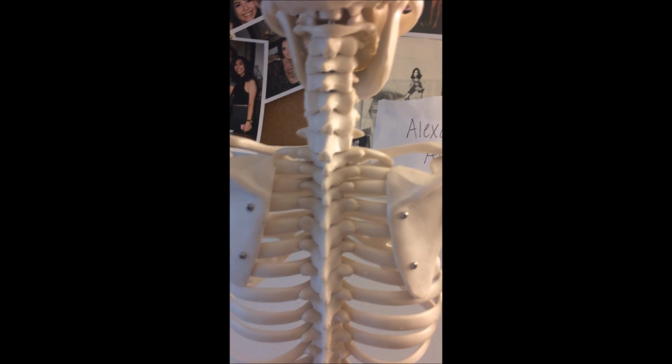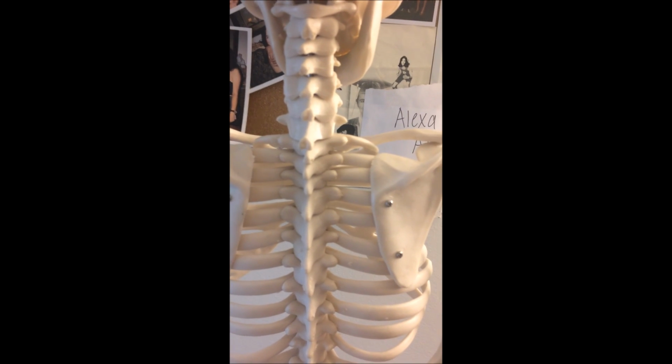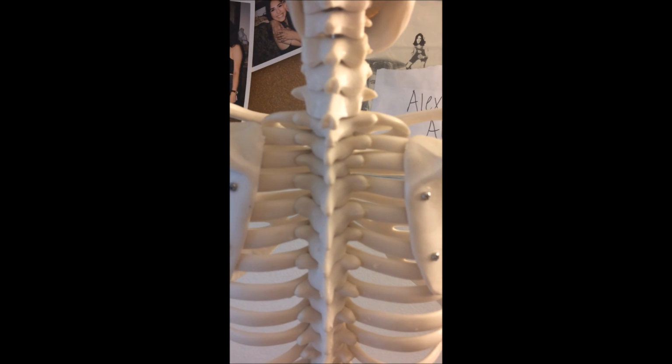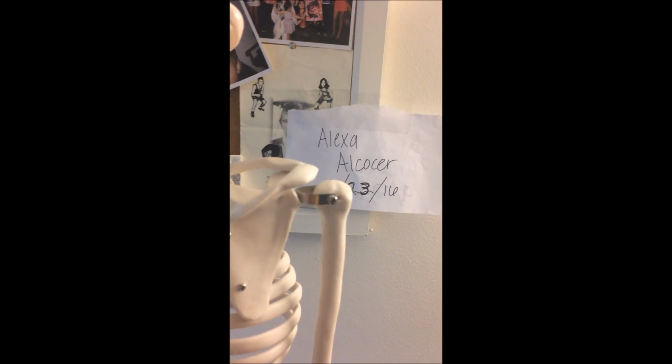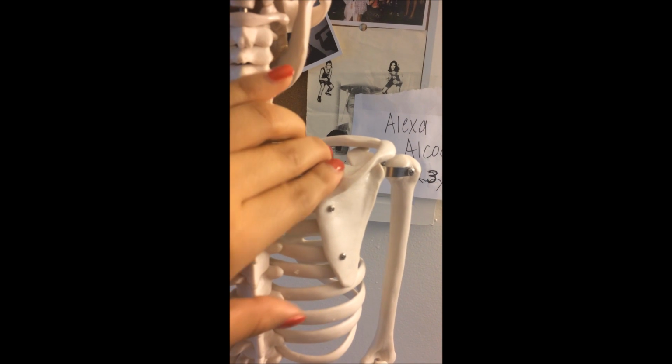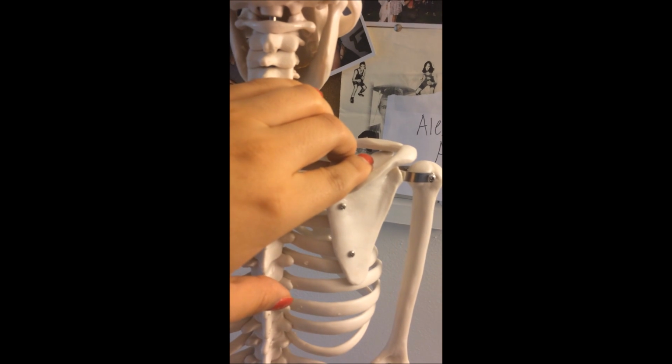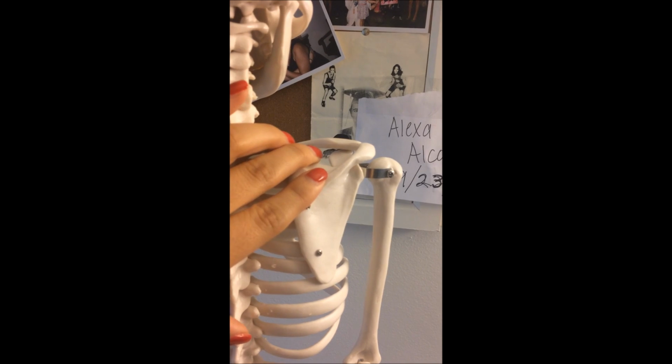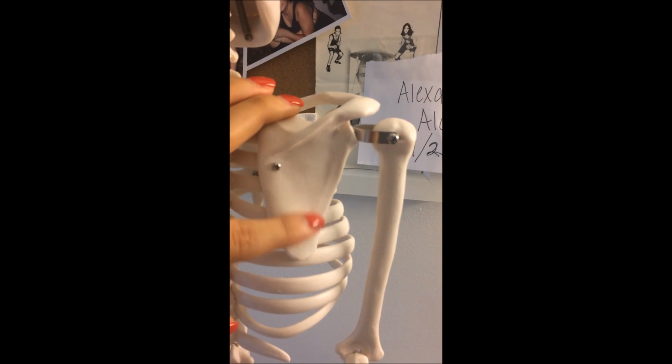Then we also have the supraspinous fossa, and that is located right here in this area. This is the supraspinous fossa. Then the infraspinous fossa is this section down here.